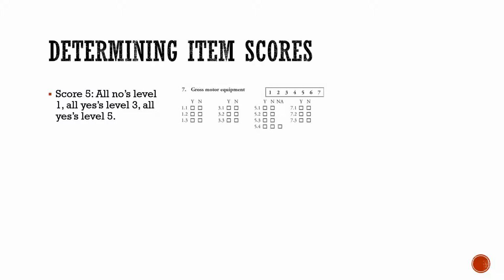A Level 5 is given when all indicators in Level 1 are scored no, and all indicators in Level 3 and 5 are scored yes. Again, note that not applicable does not affect the score. Had this item been scored no, however, it would have affected the score, making it a 4. If scored yes, it would still be a 5.